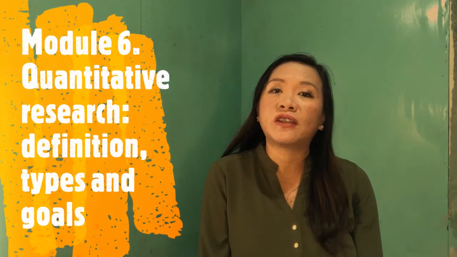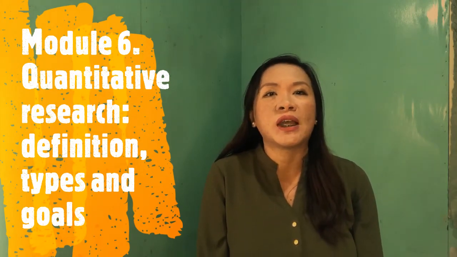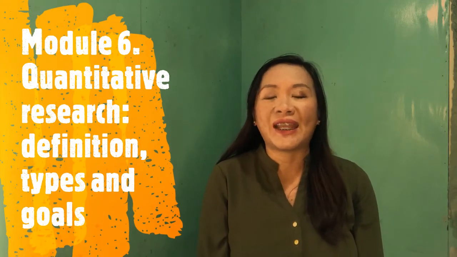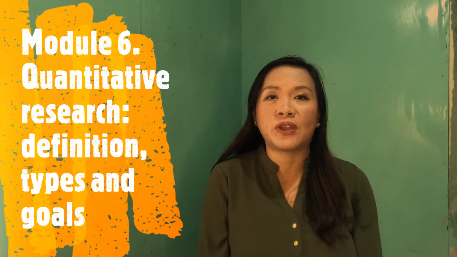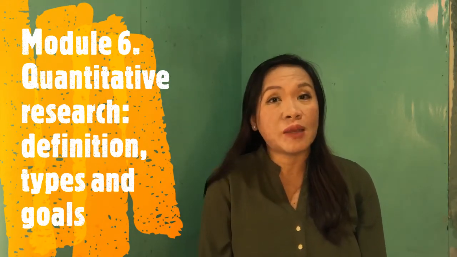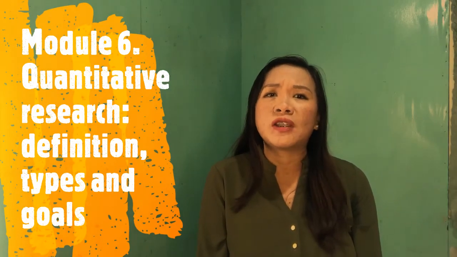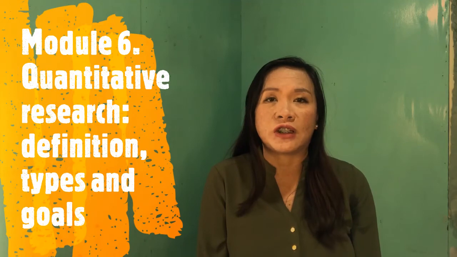And for module number 6, you will be learning about quantitative research, its definition, its types and goals, as well as the characteristics, the strengths, the weaknesses, and kinds of quantitative research. So basically, they are the same with the midterms. However, this time you will be focusing on quantitative research. You will also be deciding on suitable quantitative research in different areas of interest.